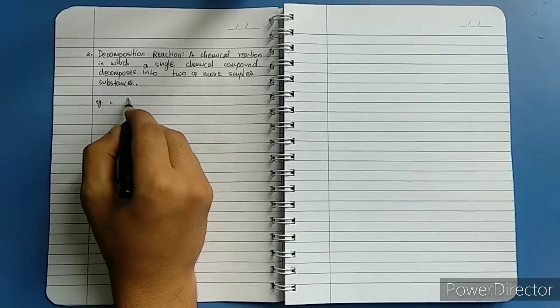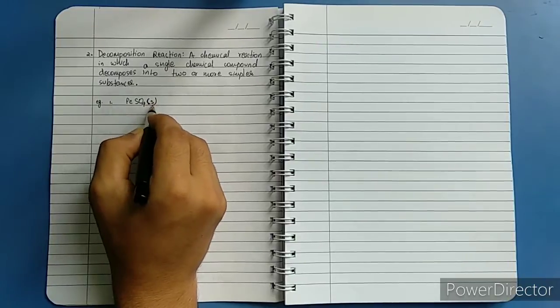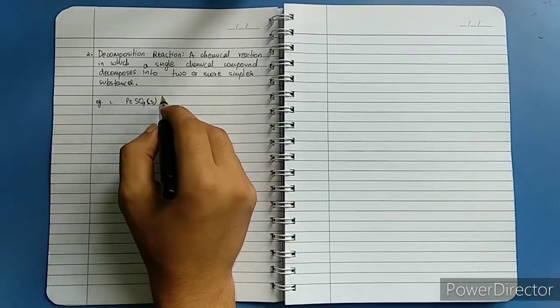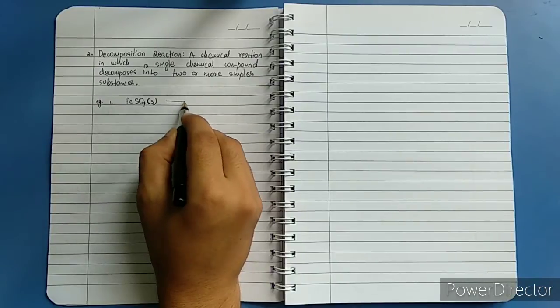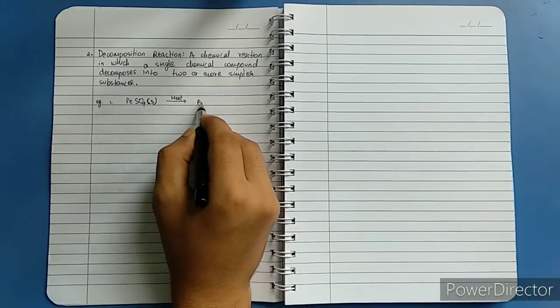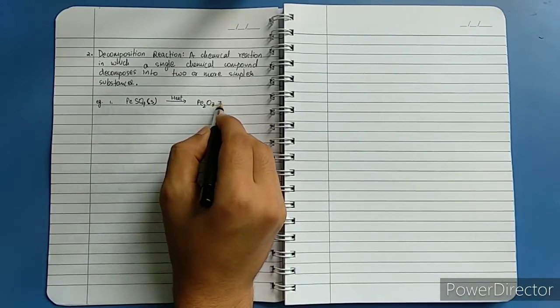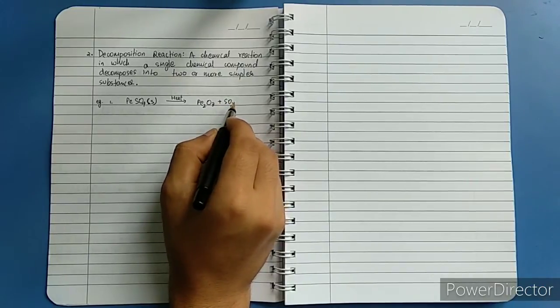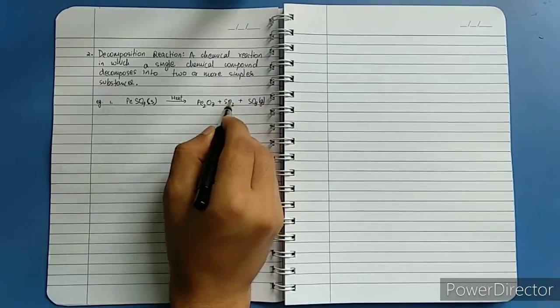Number one, when ferrous sulfate, a solid, basically ferrous sulfate is powder, is heated, what happens is Fe2O3 is formed with release of sulfur dioxide and sulfur trioxide gas.